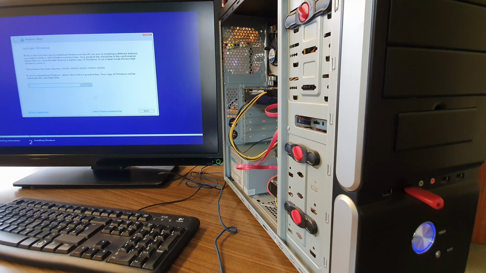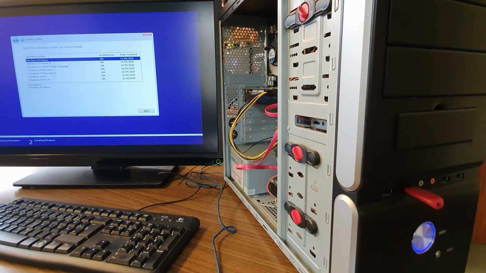Here it asks about our product key. If you have one, it doesn't matter, an old system like XP or Windows 7, it's still a big chance that it will work. I don't have one at hand, so I'll choose I don't have a product key. Now here we must choose what kind of version we want to install. If we had a key, normally it goes automatic and it chooses the suitable version for you. In our case, I can choose, but I'm always using the Windows 10 Pro.